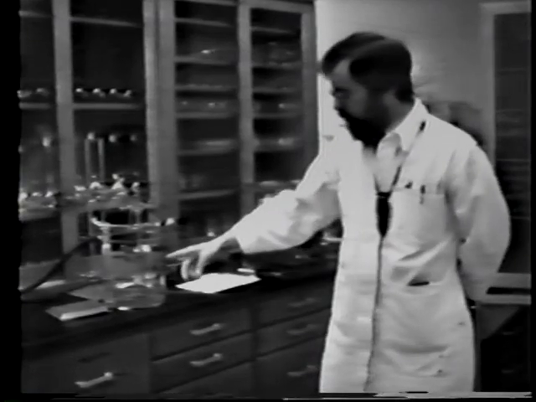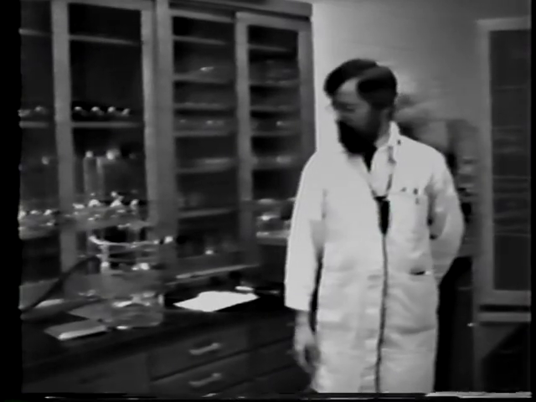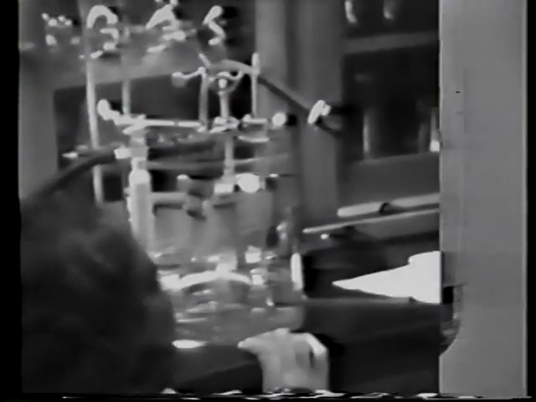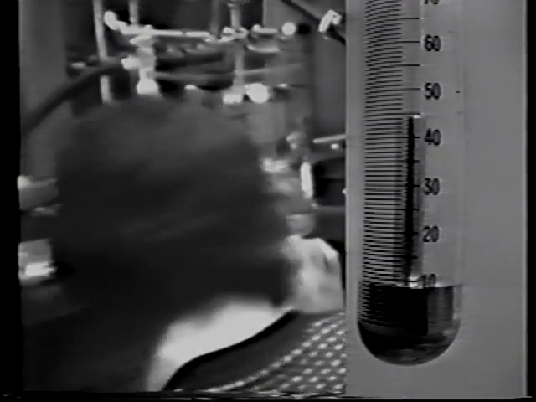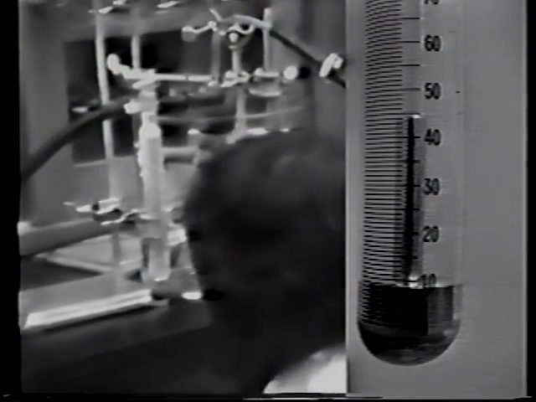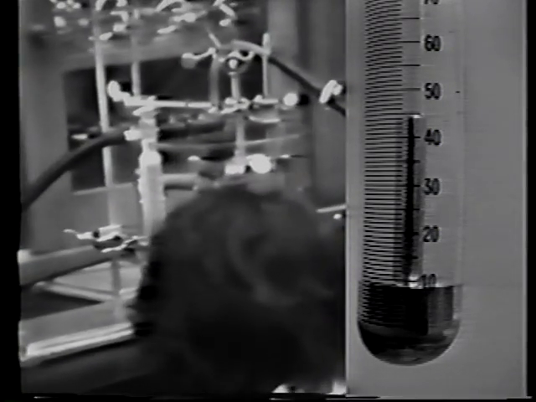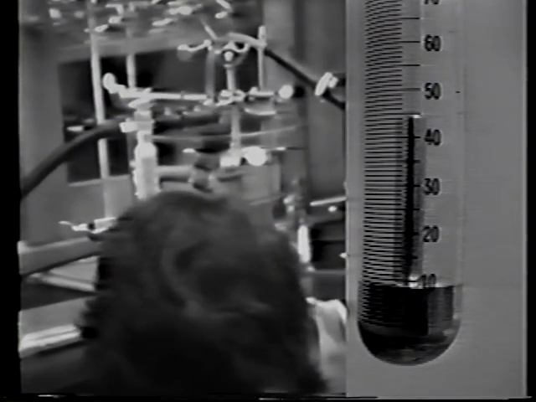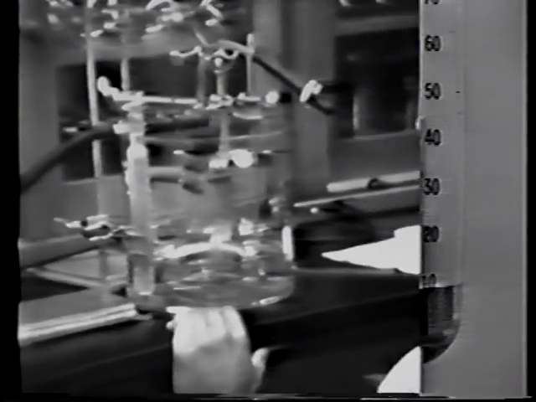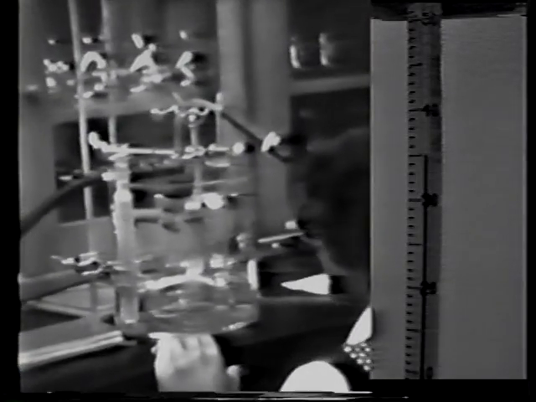Well, we've reached equilibrium again, and it's time for Sam to take another reading. Sam, you read the manometer and the temperature for us. The inner tube is 45 millimeters of mercury, and the outer tube is 8 millimeters of mercury, and the temperature is 35 degrees centigrade.